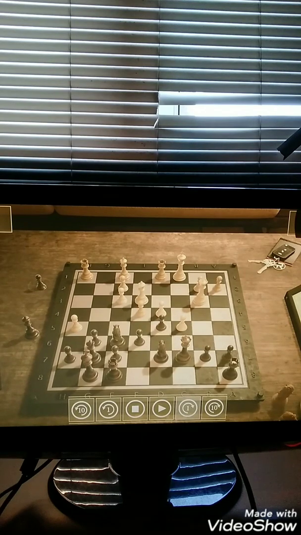So I take that knight with my pawn. I just wanted to say that the reason it seems that the computer sacrificed that knight is to gain a little more space in the center.